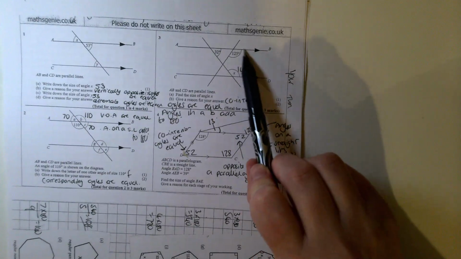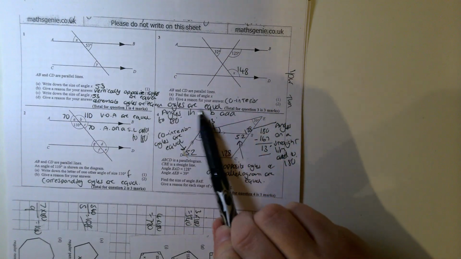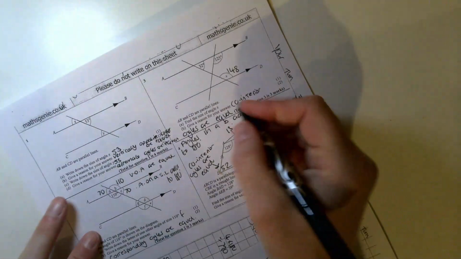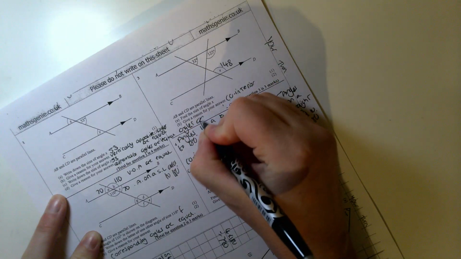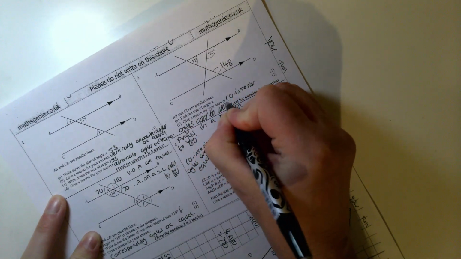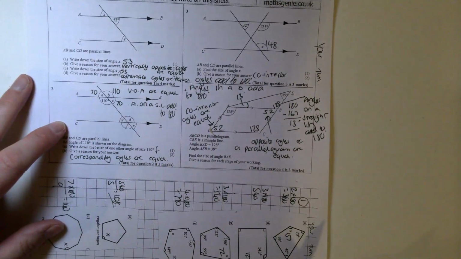X is 148, and I used co-interior angles are not equal. Add to 180. So co-interior angles add to 180 degrees.